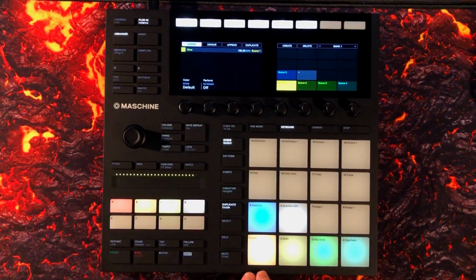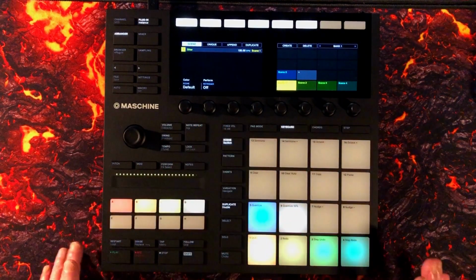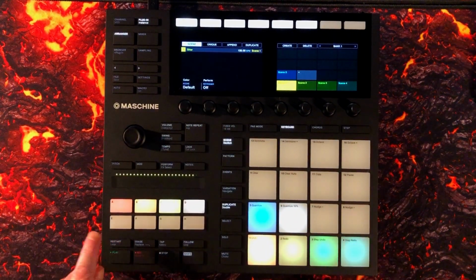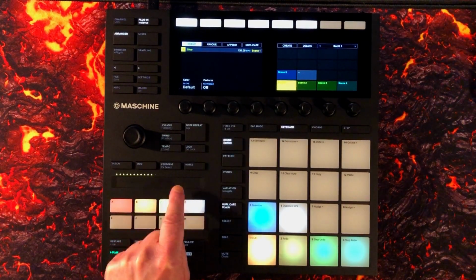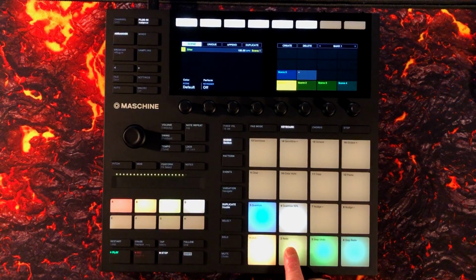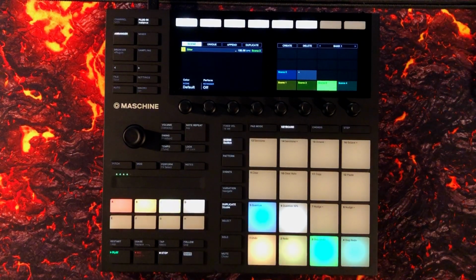So here we go, scenes. So scene 1 is this, scene 2 is this, scene 3, scene 4. You see it corresponds, and you can change the colors and stuff if you want to. That's up to you. So let's just start it all off. And we can watch our 4 bars count along here. I'll let that play again. Very cool.